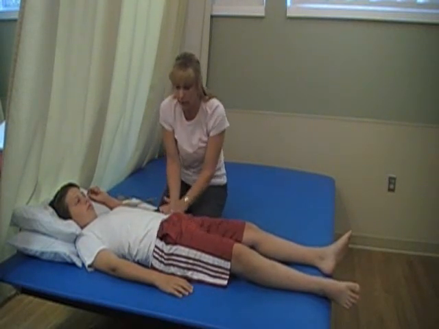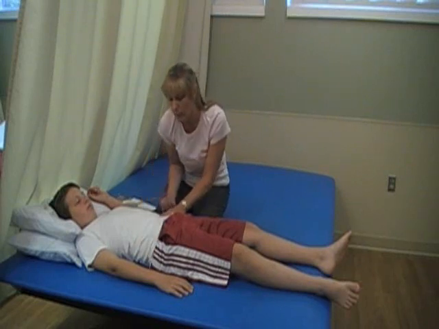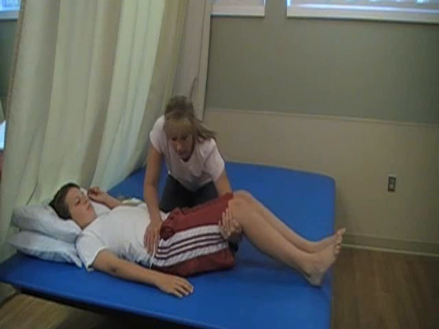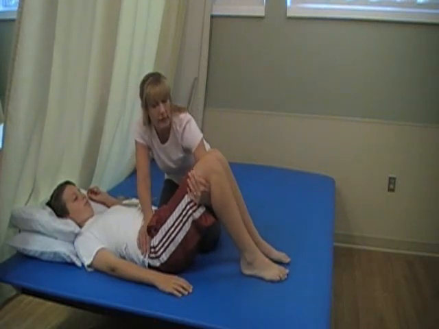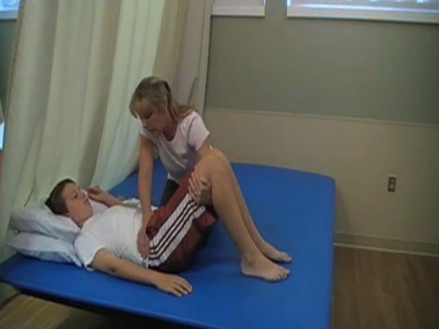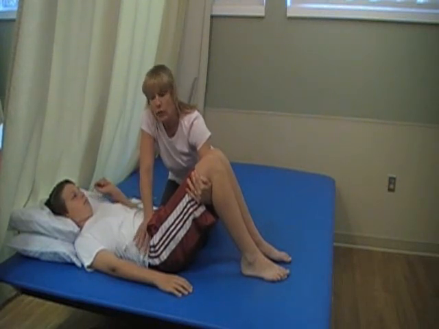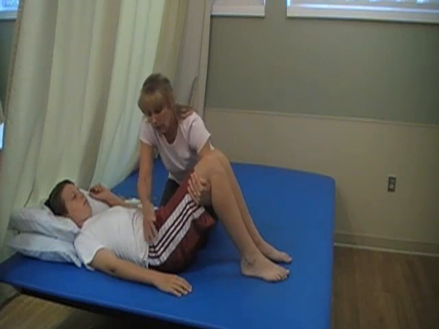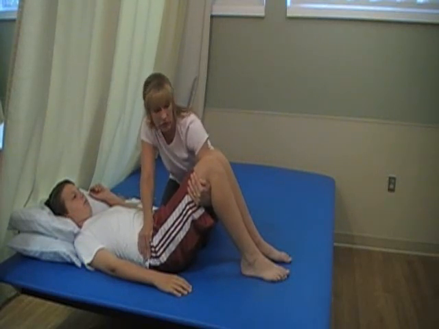So with a hand still somewhere on the pelvis, whether it's on the top or underneath, you're going to begin to flex both of the hips. And it's okay to move the legs together because this is an assessment for seating. So once the pelvis is in an optimal position, as close to neutral as possible, and the knees are flexed, we're going to assess the hip-pelvis relationship.